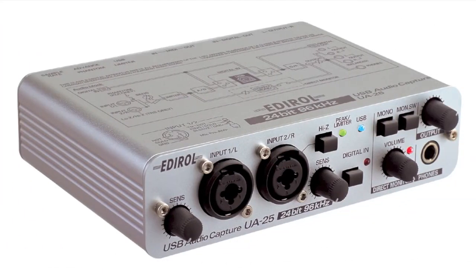When using an analog microphone, we'll need an audio interface. This will raise the low-level electrical signal of the microphone to line level. It also will convert the analog signal to a digital one for use by the DAW running on the computer.